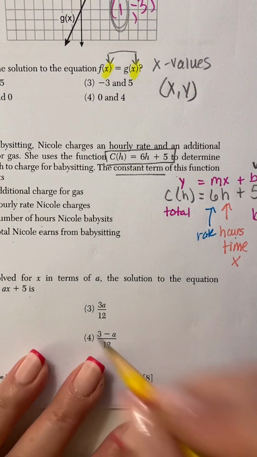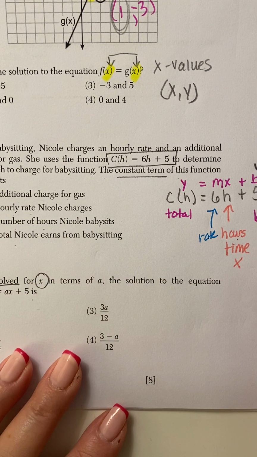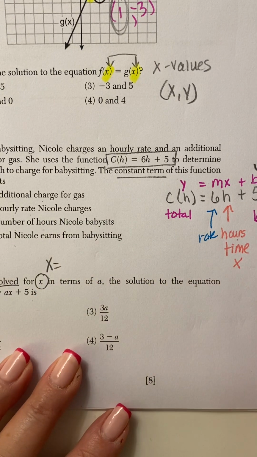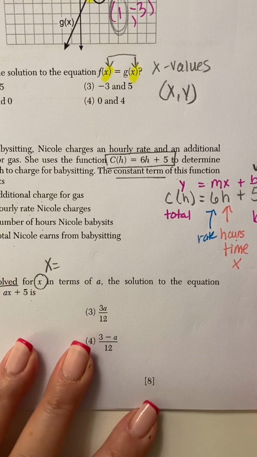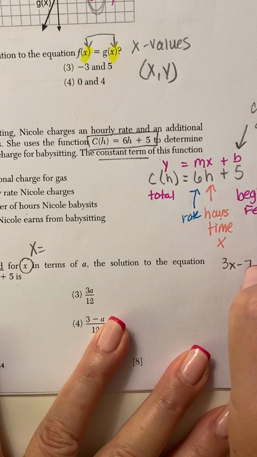When solved for x, we're solving for x in terms of a. That means it's going to say x equals, and the a's are going to be over here. Let's solve. 3x minus 7 is equal to ax plus 5. I'm writing it down in my workspace.